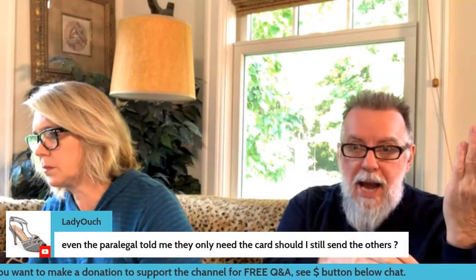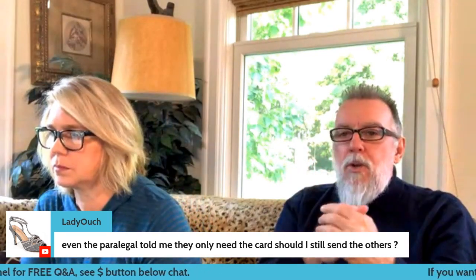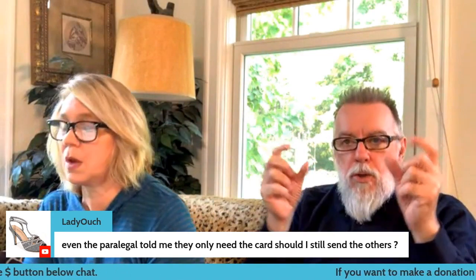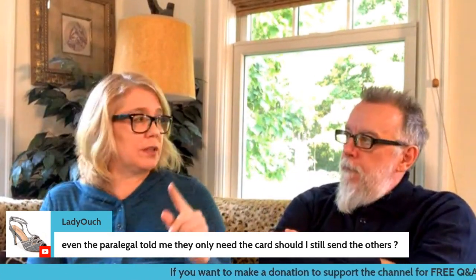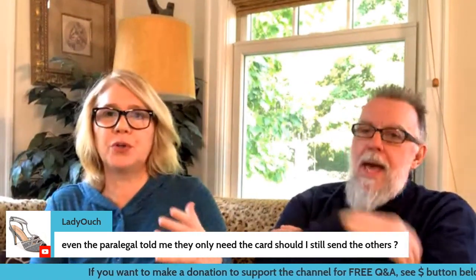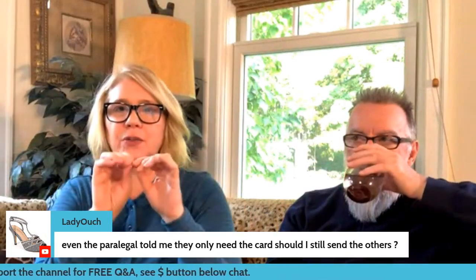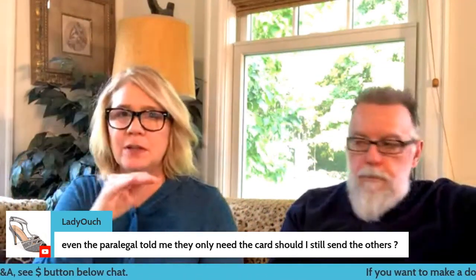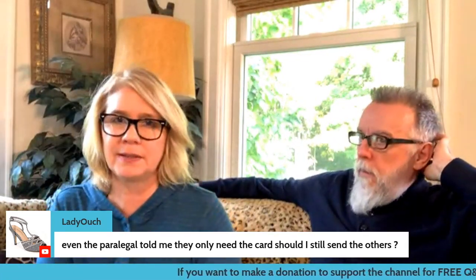A 1099 is a fantastic piece of proof, or any other document that might be included in your tax returns that shows your Social Security number. As an extra precaution, write in an affidavit letter, and put it on top: I do not have a copy of my Social Security card. I do have, and if attached, and then list the documents that are proof of your Social Security number. Sign, date. Always sign and date.